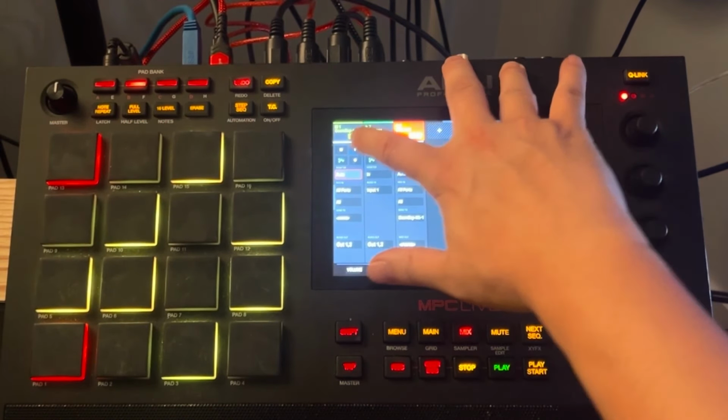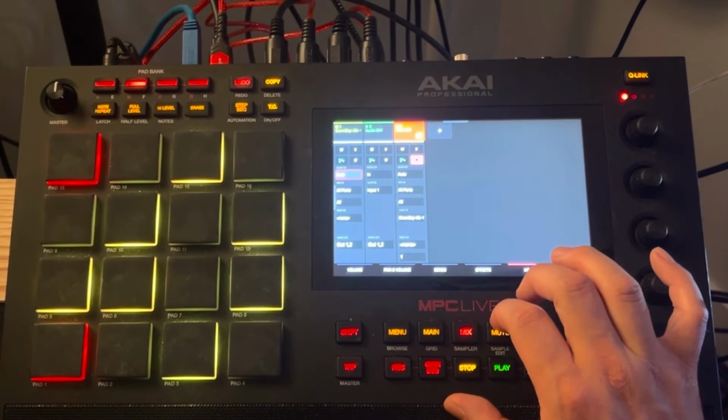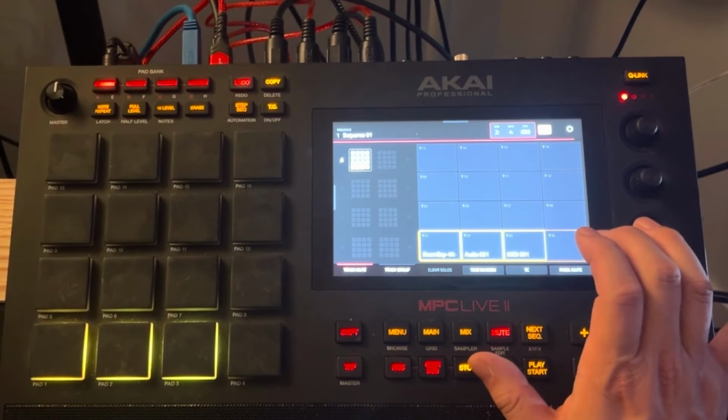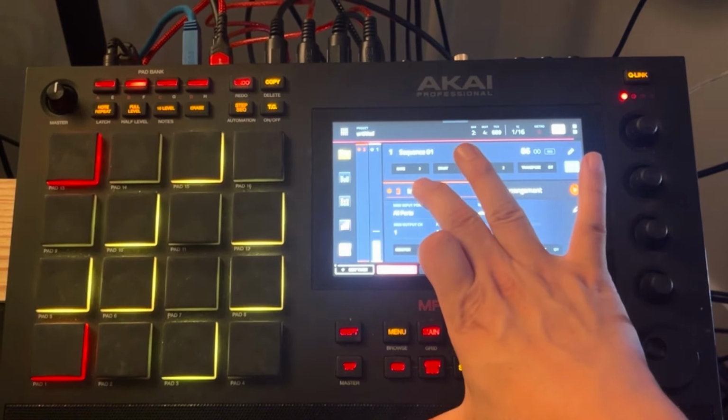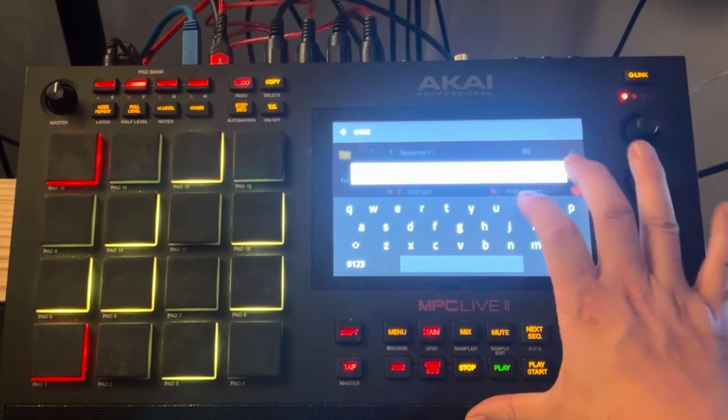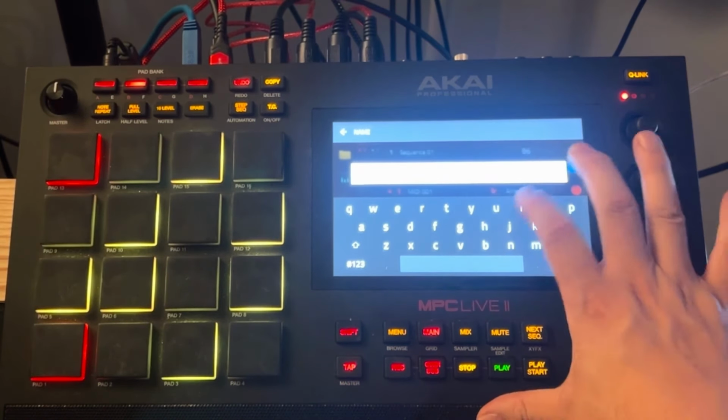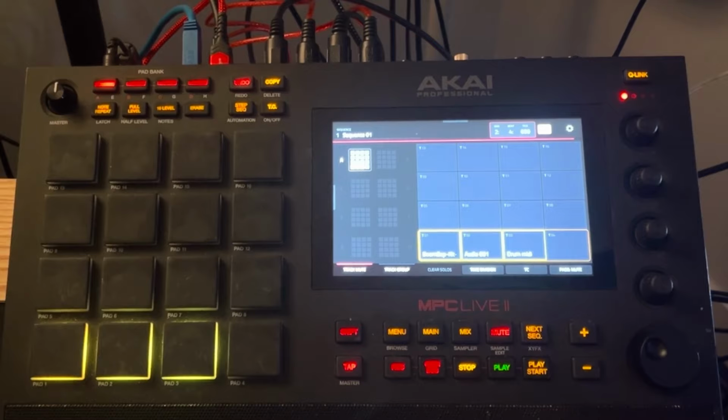So that's it. Basically, you've got that old functionality. You just have to figure out the best way to arrange it the way you want. You probably want to rename this drum MIDI. But yeah, you've got it. You've got that functionality back.